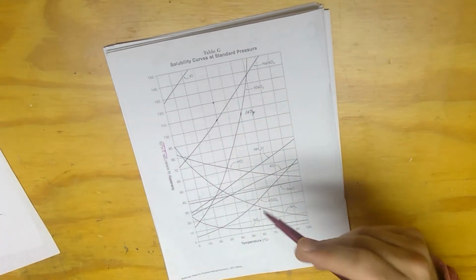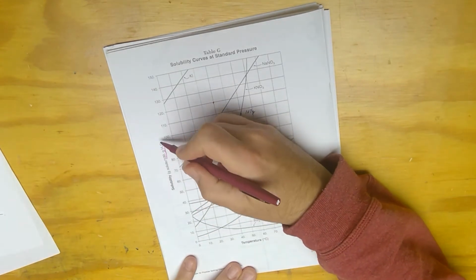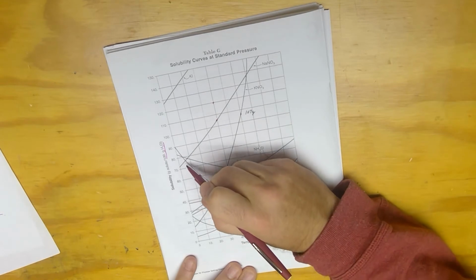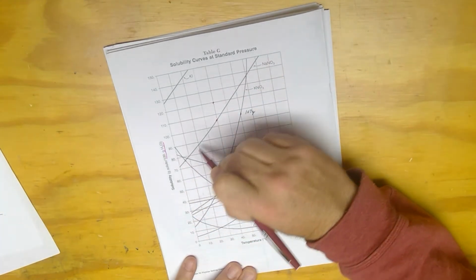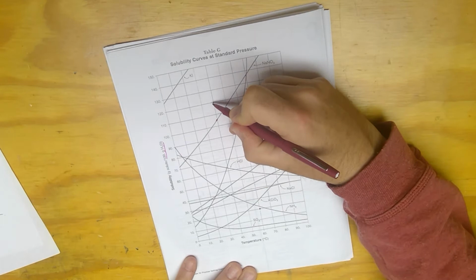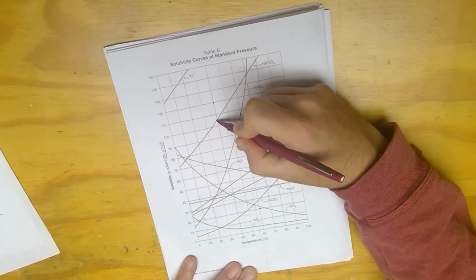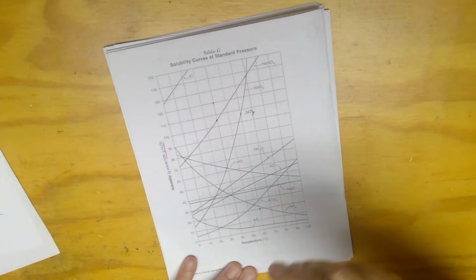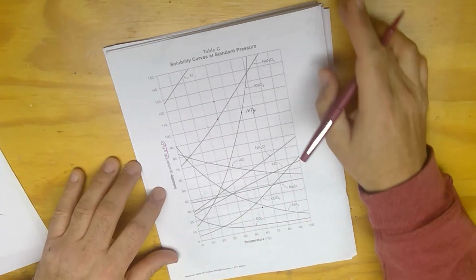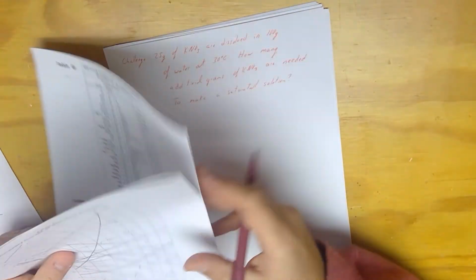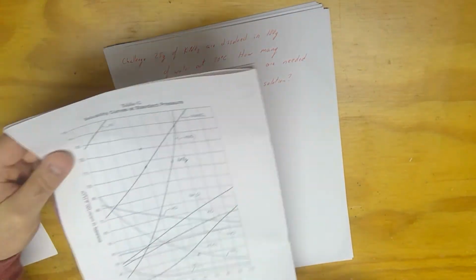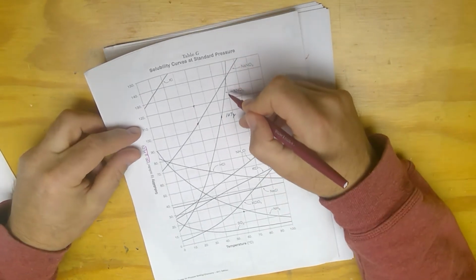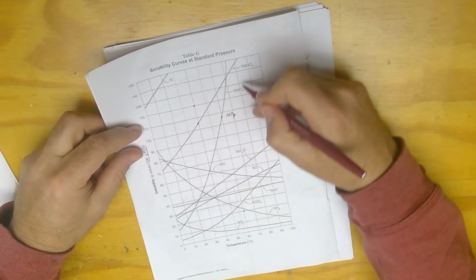All right, let's just quickly review. Remember, it's always in 100 grams of water on here, and here's my temperature. And remember, if we're on the line, that means it's a saturated solution. If we're above the line, that's a supersaturated solution. And if we're below the line, it's an unsaturated solution. All right, so if we look at our problem, first of all, we're working with KNO3, so you've got to find the KNO3 line. It's this one. Okay, so we're on this line.